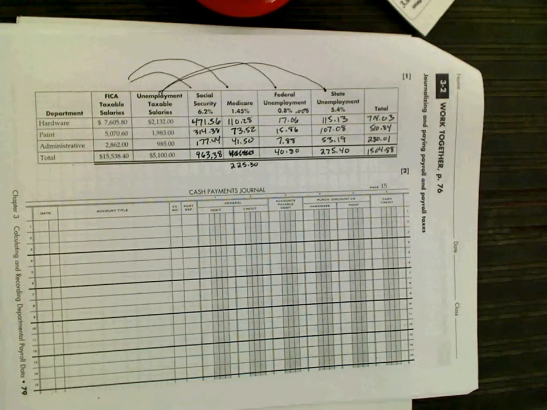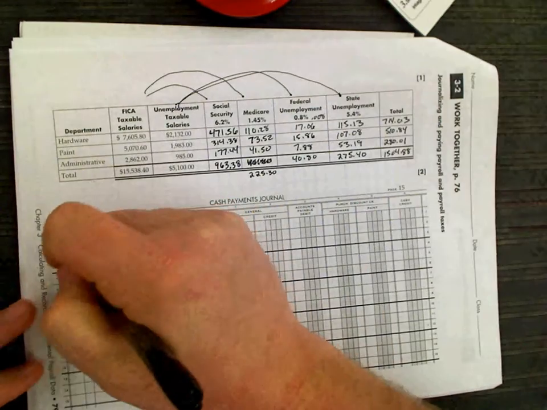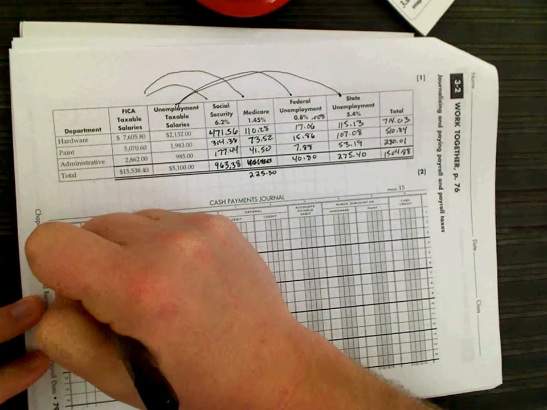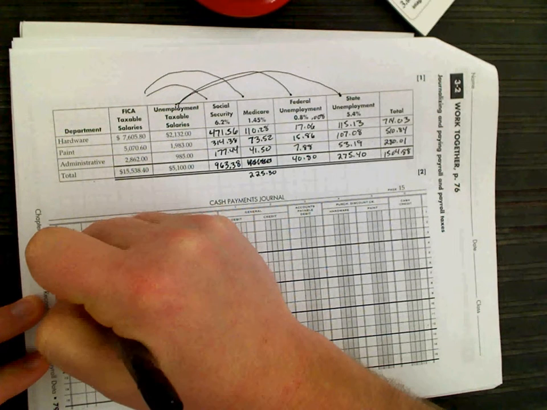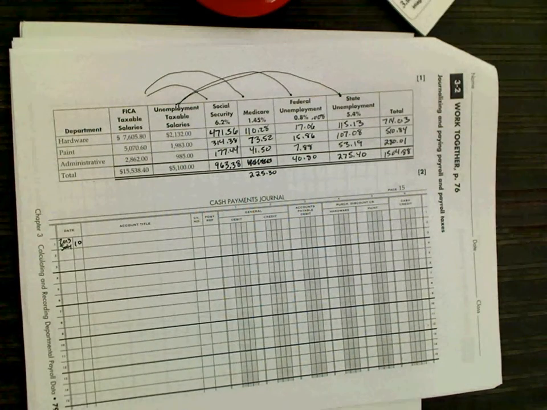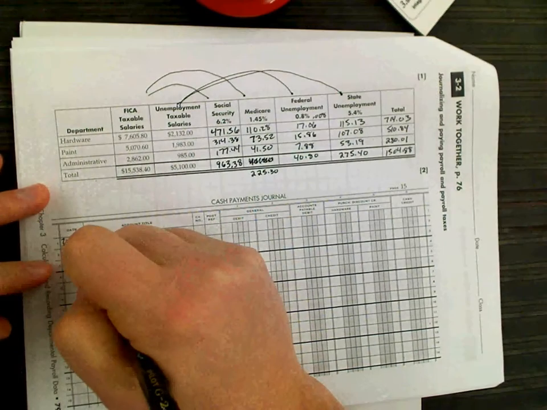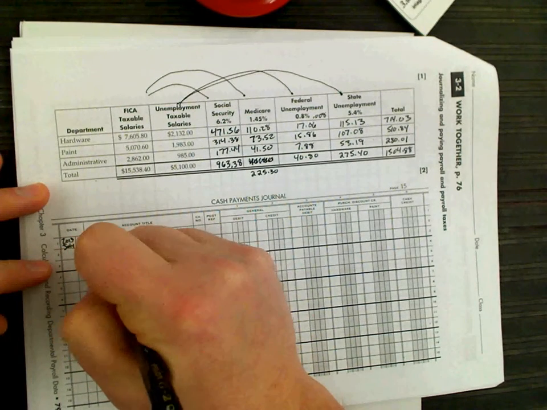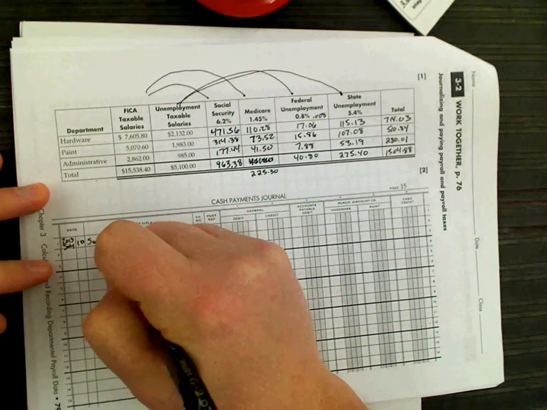All right, so this is on the 10th. And previously, all we had was one salary expense, and now we're gonna have to break these up. A hardware salary. Yep, how did you know that? Salary expense, for the 10?